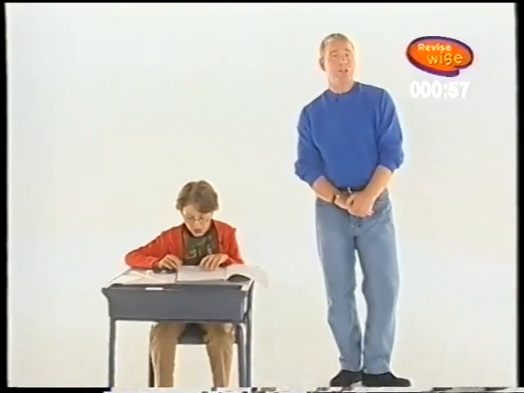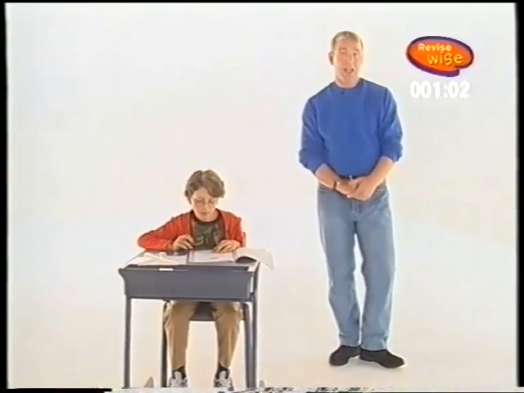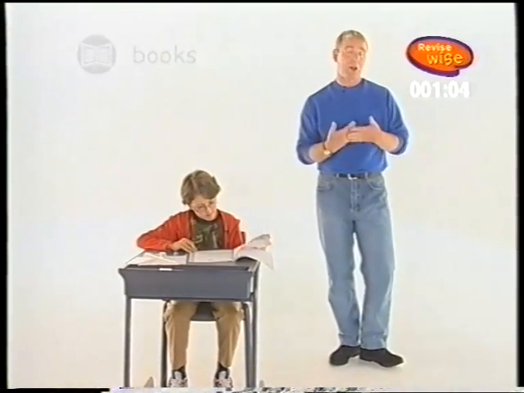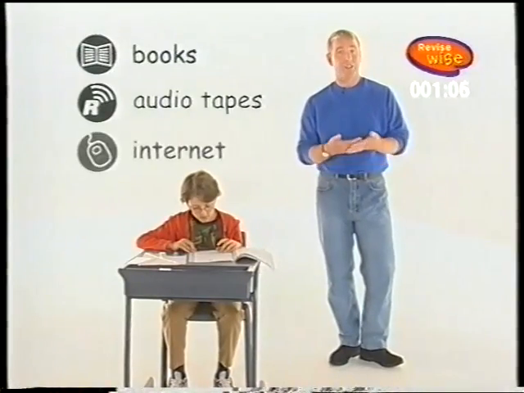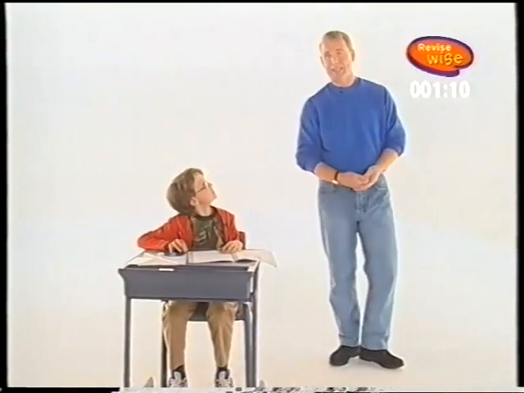Hello, I'm here to help our puzzling pupil and you to make the most of what you know when you come to do your Key Stage 2 maths tests. In each of these programs, as well as in our books, audio tapes and on the internet, we'll be looking at the bits of maths you might find tricky.